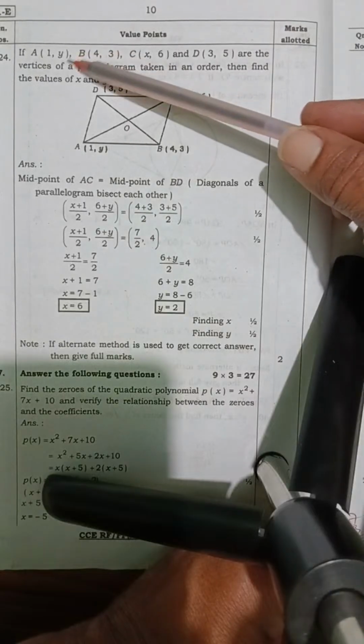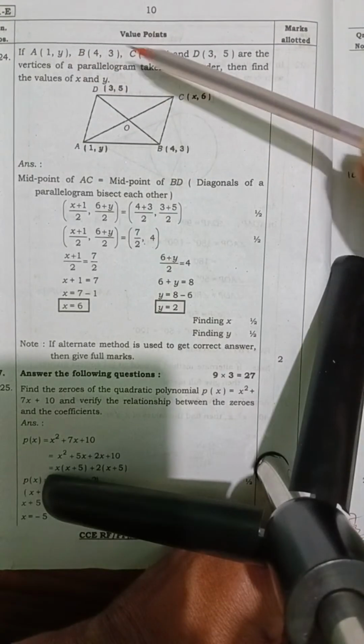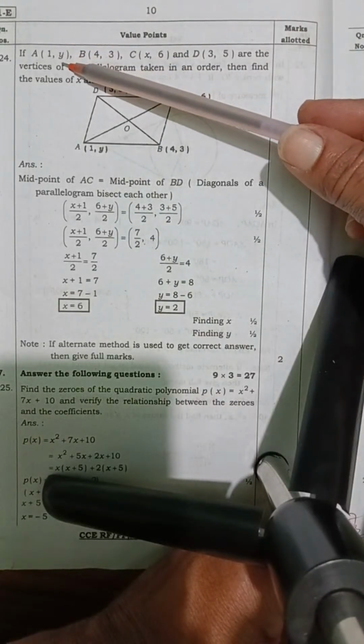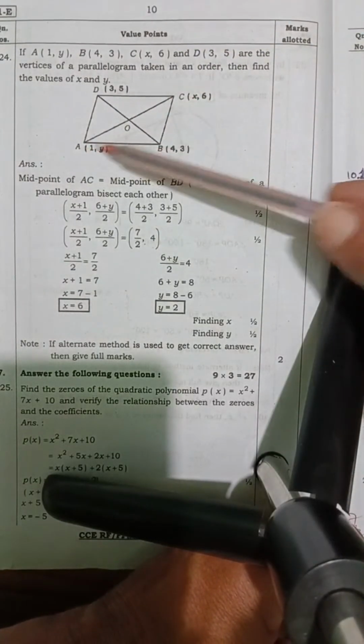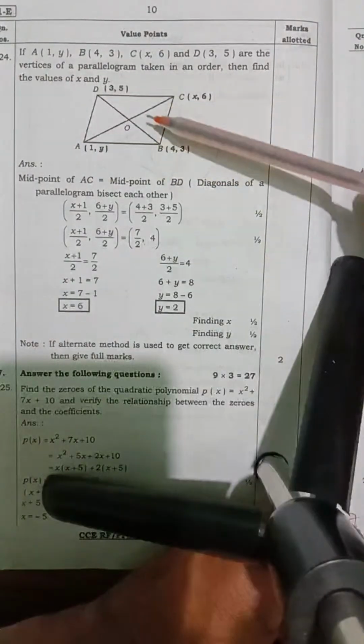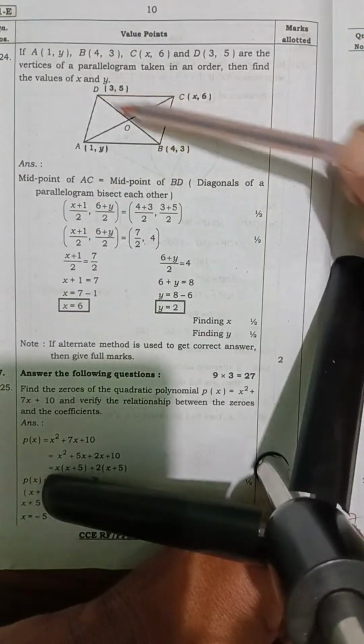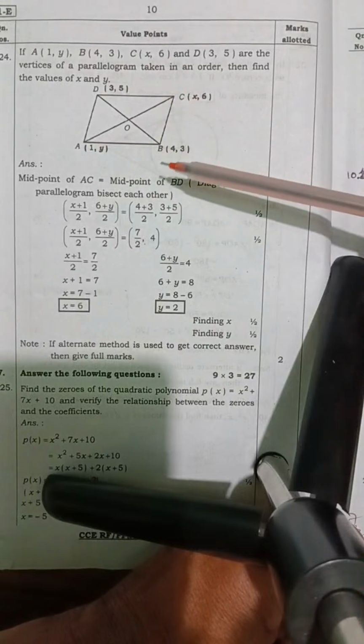So in two points they are not given. Here in the C point, x is not given. In the A point, y is not given. We have to find them. So write ABCD is a parallelogram. You have to write parallelogram and join BD and AC.